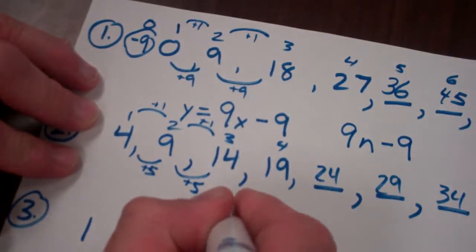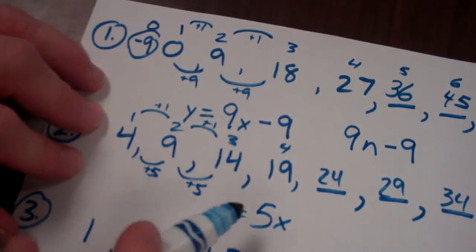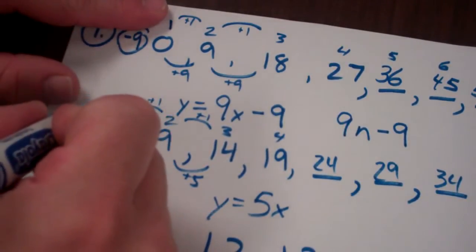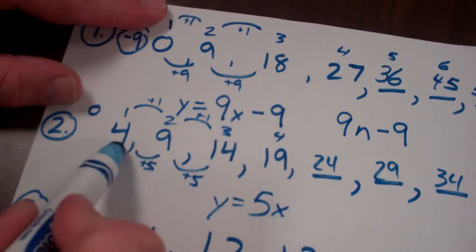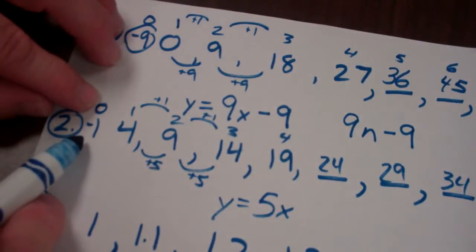Guess what? That's going to be y equals 5x. If it's proportional, we'll be done. If it's not proportional, how do we check for proportional? Yeah, you can go 1 extra down. Now I'm subtracting 5, right? Minus 5, minus 5, minus 5 would be negative 1. It hits at negative 1. Do you see it's not proportional?